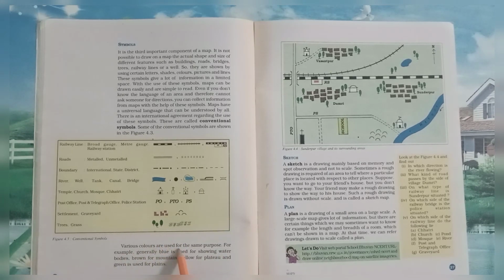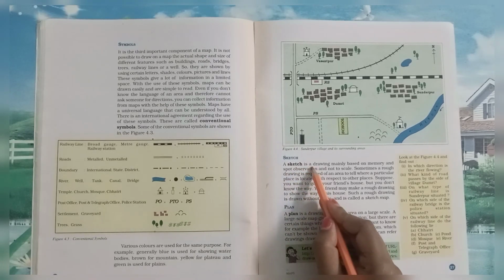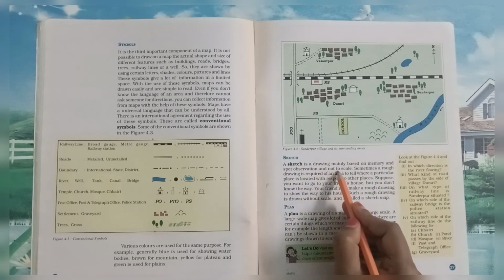Various colors are used for the same purpose. For example, generally blue is used for showing water bodies, brown for mountains, yellow for plateaus, and green for plains. Sketch. A sketch is a drawing mainly based on memory and spot observation and not to scale.